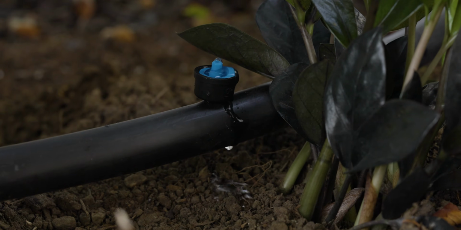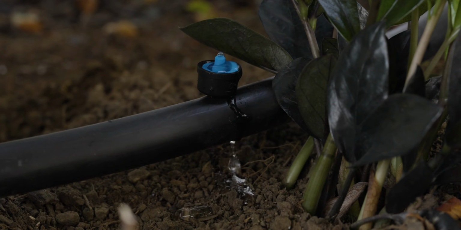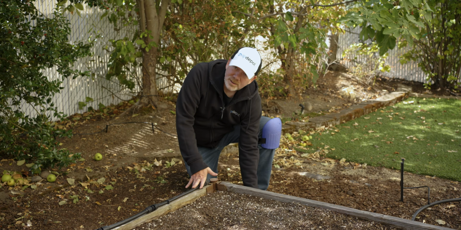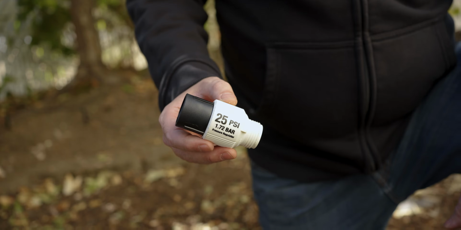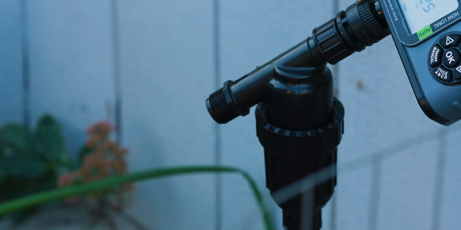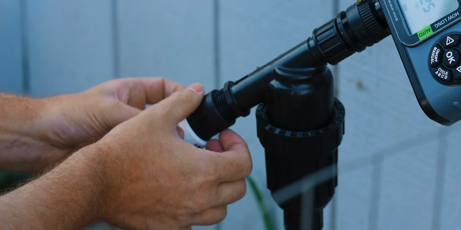Now, pressure can also cause this. So if your pressure is too high and it's forcing water out of the connection, simply install a pressure regulator like we did in some previous steps. These are inexpensive and very easy to install. They just screw right on.